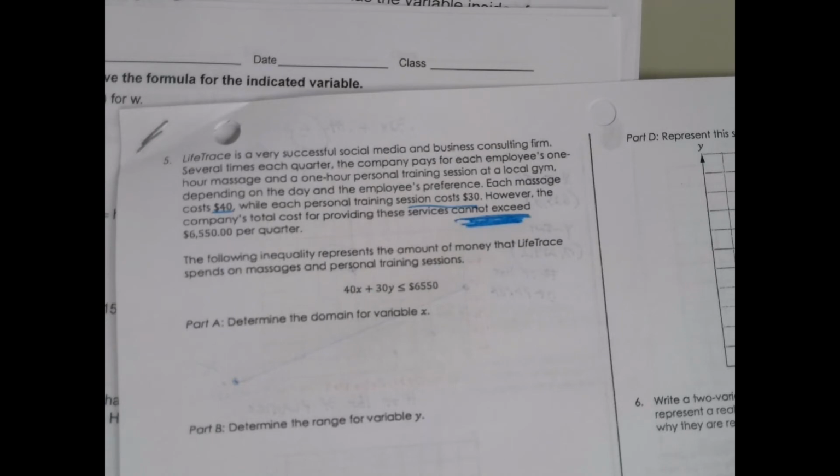Yes. What does the 40 in front of the X mean? $40 per massage. What does the 30 in front of the Y mean? $30 per training session. Why do I have this less than or equal to sign? Because it can't exceed that first quarter revenue, that value.